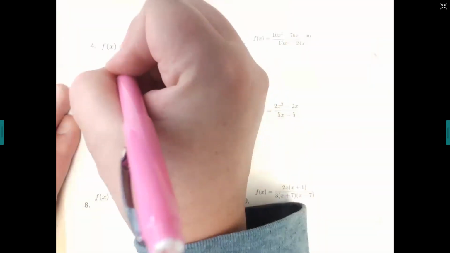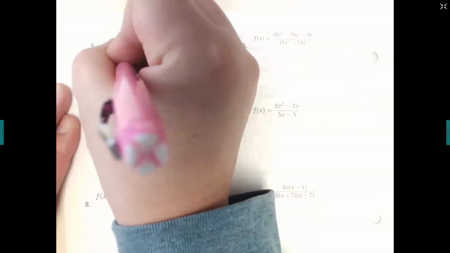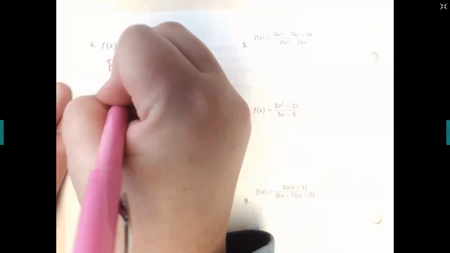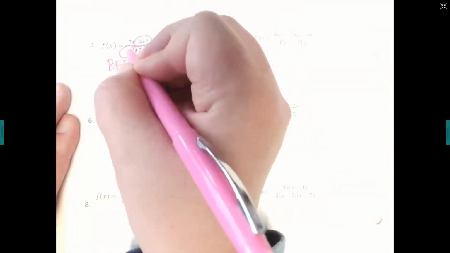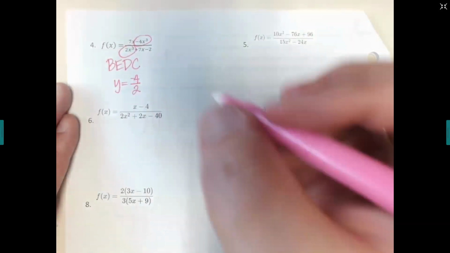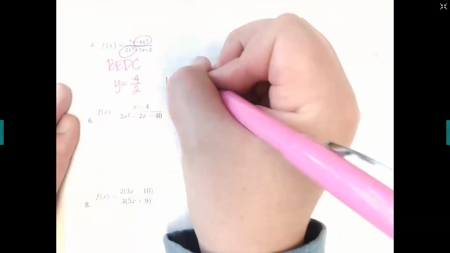On bottom, it's a 2x3. That does make it a BEDC. What does BEDC stand for? Both equal, divide coefficients. So I'm going to do y equals, my coefficients are negative 4 divided by 2. What is negative 4 divided by 2? Negative 2.